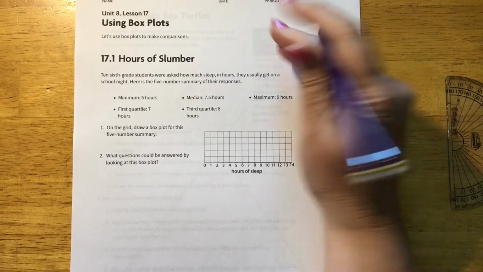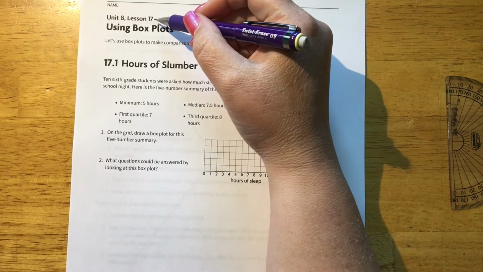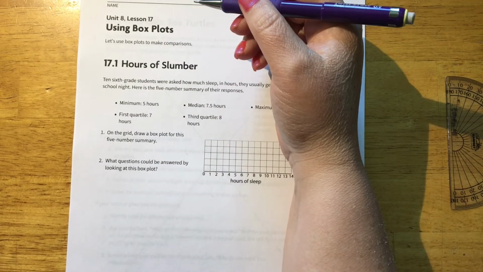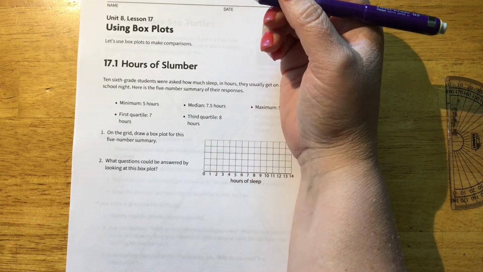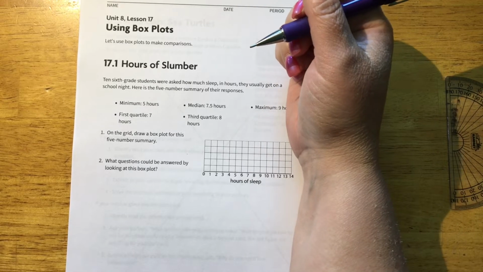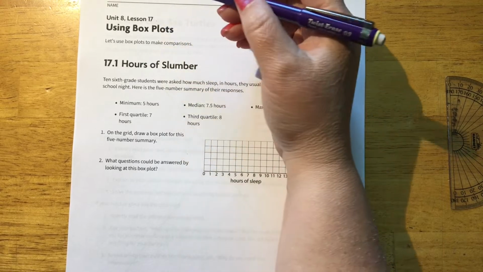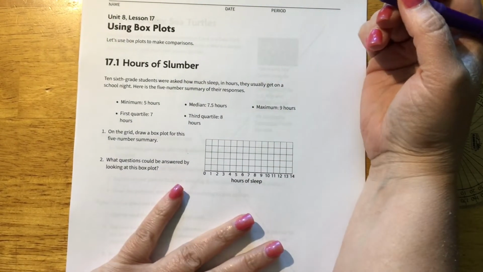Ladies and gentlemen, would you look at this? We are now in lesson 17 of Unit 8, our very last lesson, not only of the unit, but of the entire school year. We've made it. Congratulations, our very last lesson.